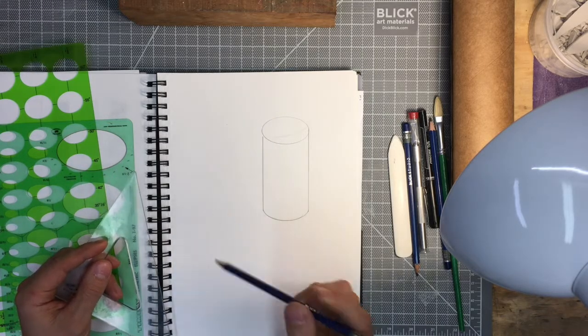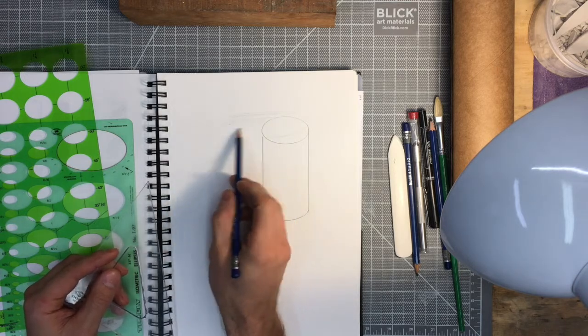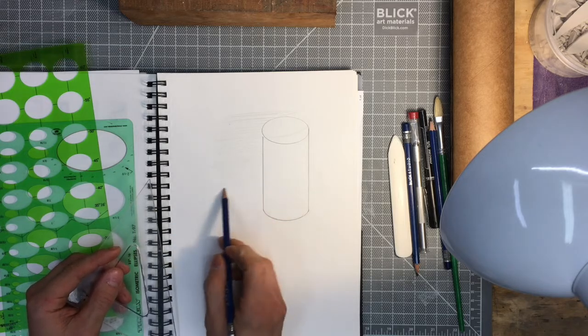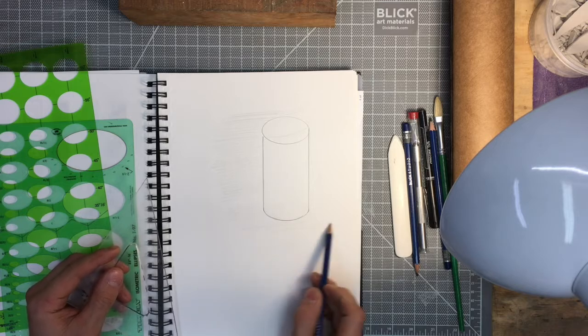First thing I'll do is take my pencil and work in a ground. In this case, that would be our background. And the background is almost never pure white, and so I'm going to already start by knocking that down.